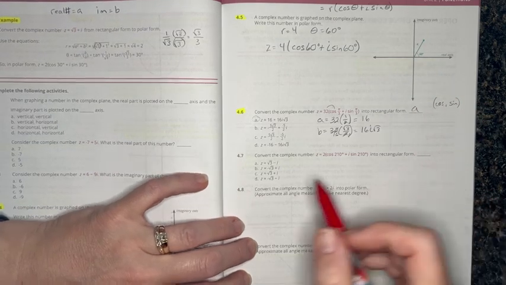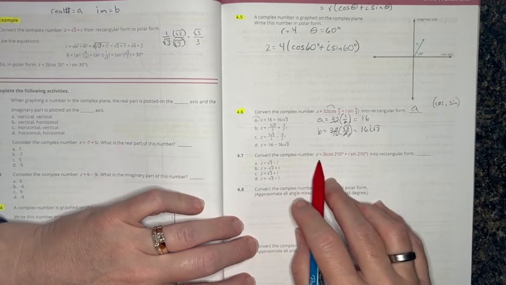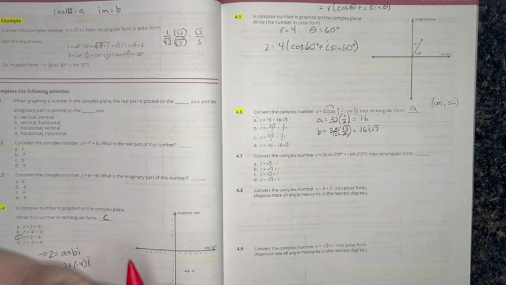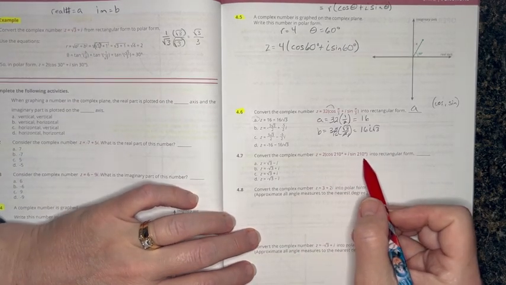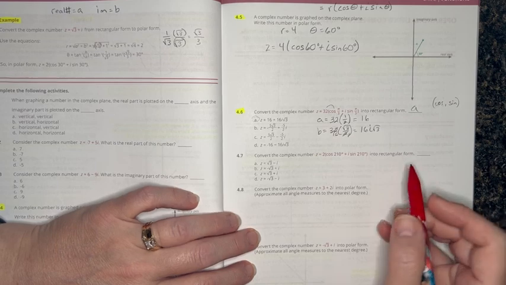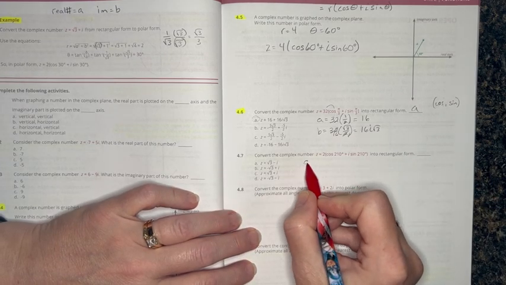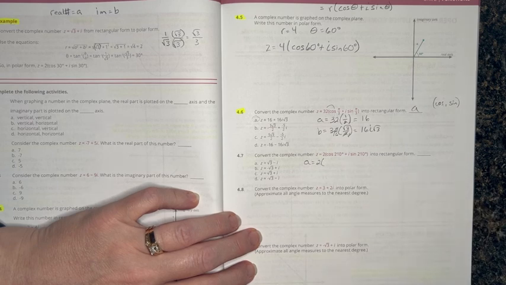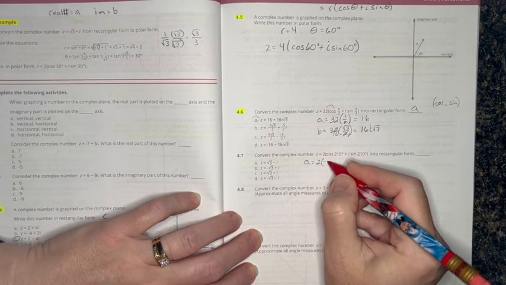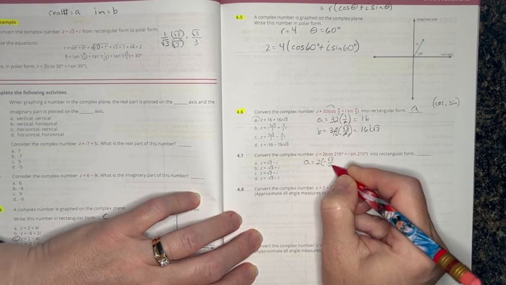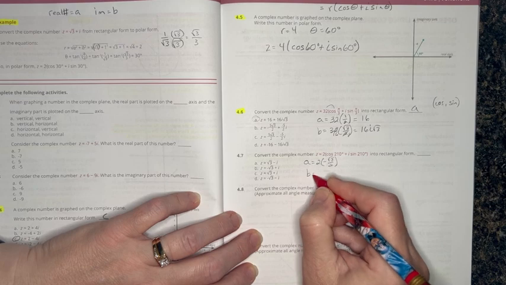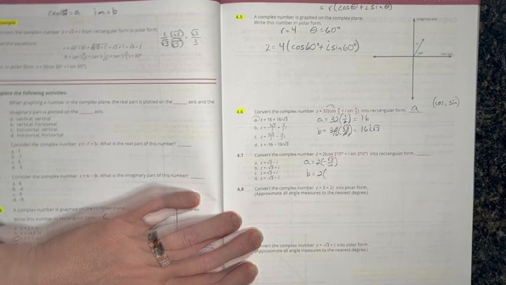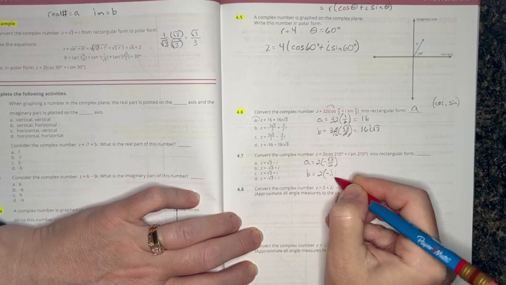Okay, let's do another one of these. Convert the complex number 2 times the quantity cosine 210 plus i sine 210 into rectangular form. Again, my a is going to equal 2 times the cosine of 210 degrees, which is negative square root of 3 over 2, and my b is going to equal 2 times the sine of 210 degrees, which is -1/2.